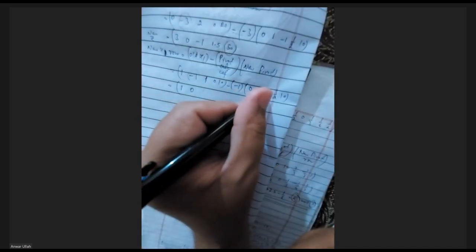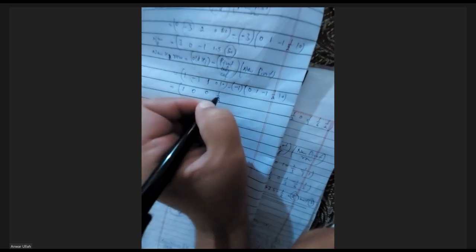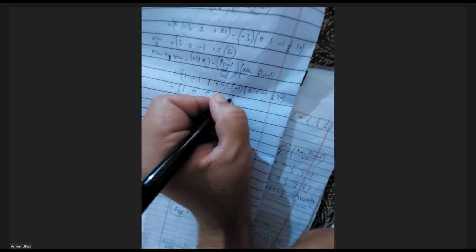Doing this row operation, what we will get is 1 plus 1 into 0 is equal to 1, minus 1 plus 1 into 1 is equal to 0, 1 plus 1 into minus 1 is equal to 0, 0 plus 1 into 1 over 2 equal to 1 over 2, and 10 plus 10.